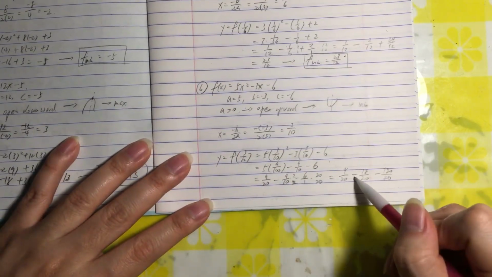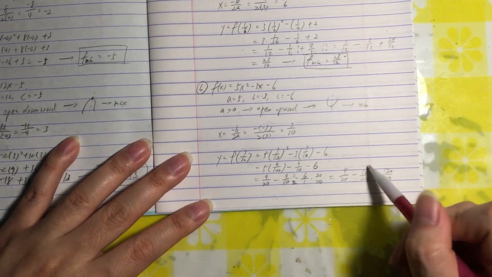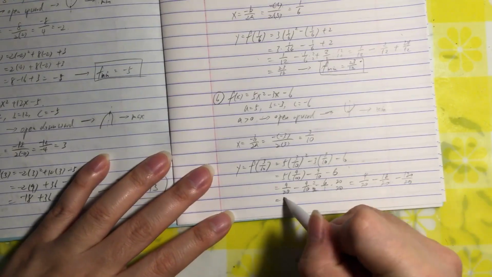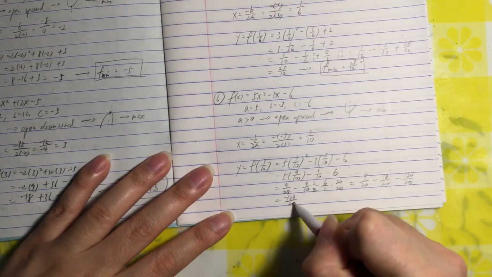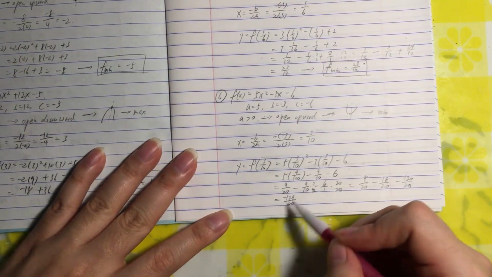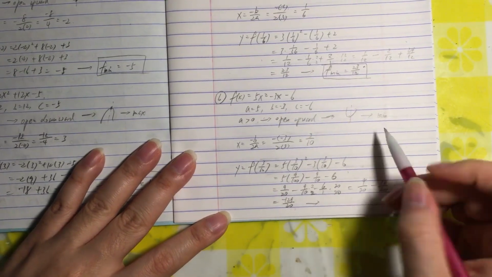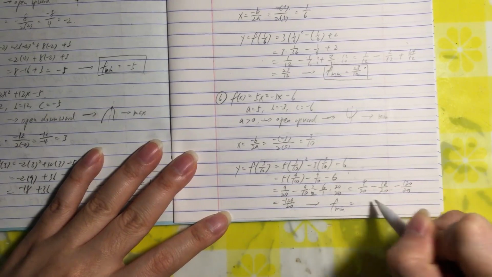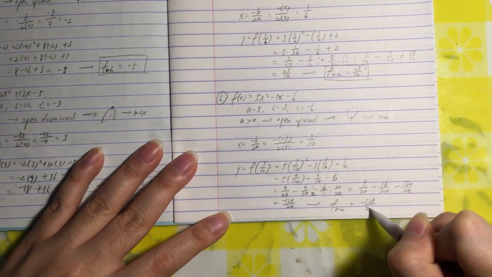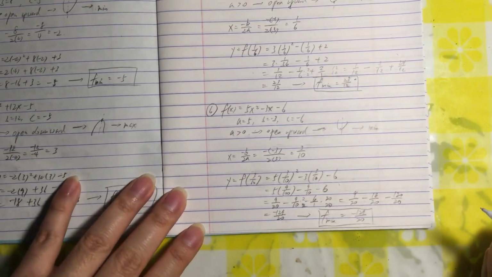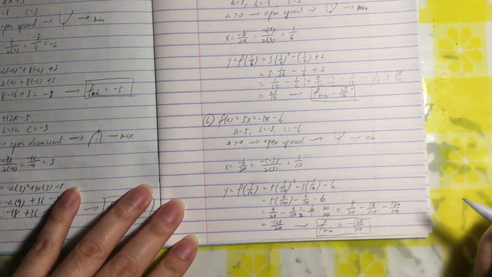Here, 9 minus 18 is negative 9. Negative 9 minus 120 is negative 129. And the y-coordinate here is negative 129 over 20. That means the minimum of the function is negative 129 over 20. So that's how we find the maximum or minimum of a quadratic function.